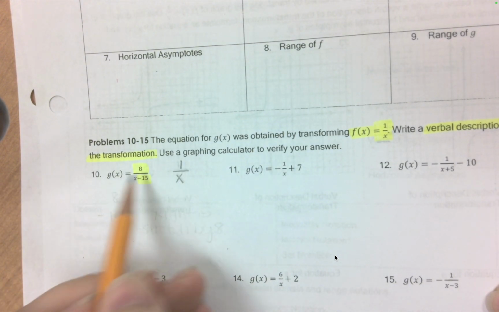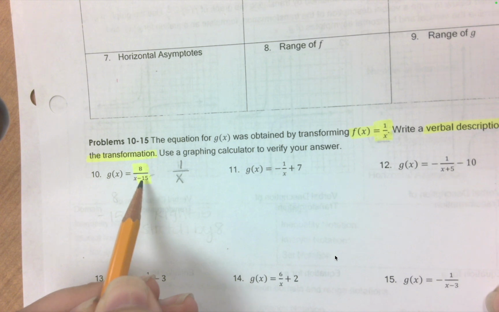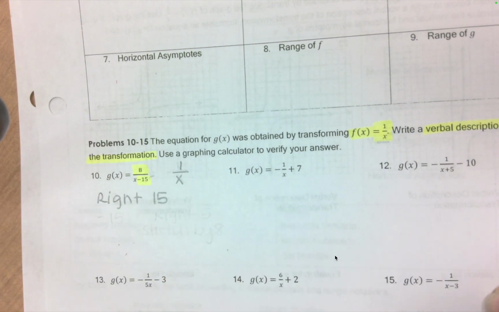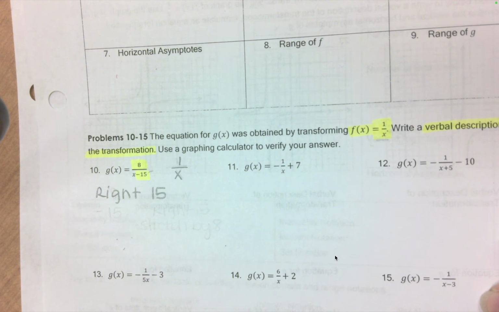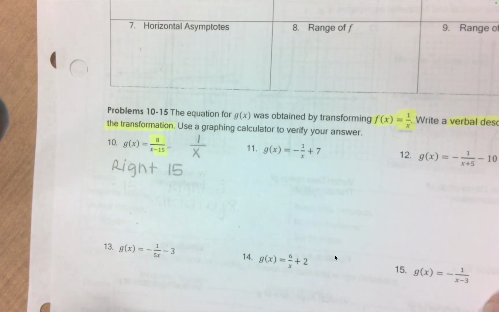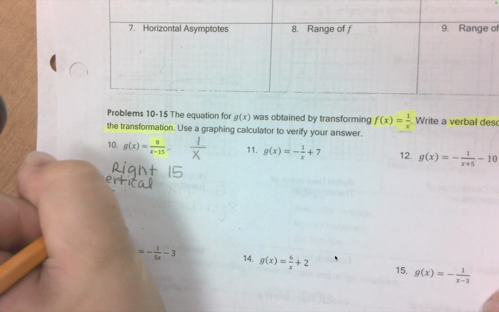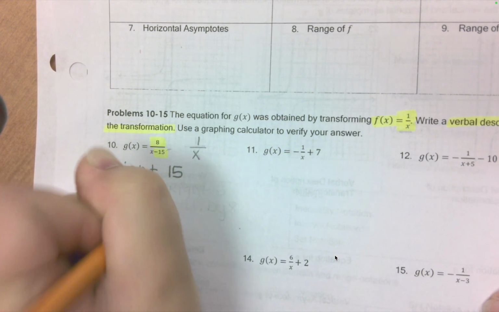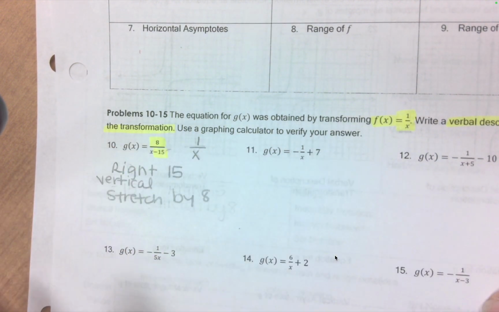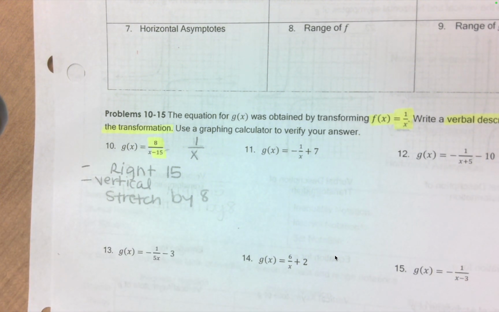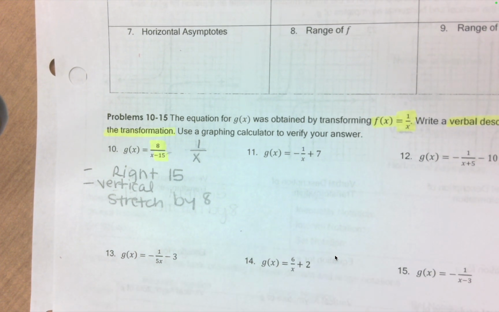Remember, when it is a minus 15, meaning it's subtracting from x, that means it is going to move to the right 15. If there's a number on the top that's not 1, it is what we call a vertical stretch by 8. So these are our two transformations because it's the only two things that are different. That's all you're doing for these types of problems.